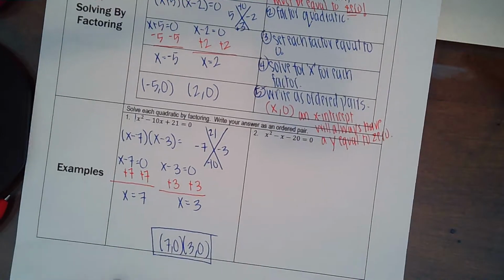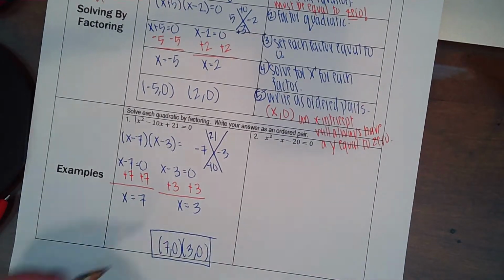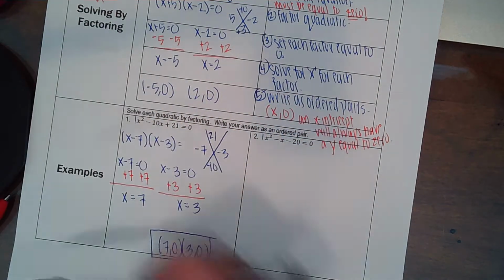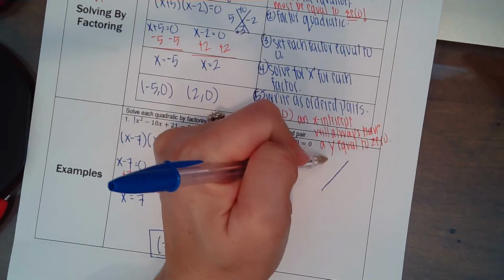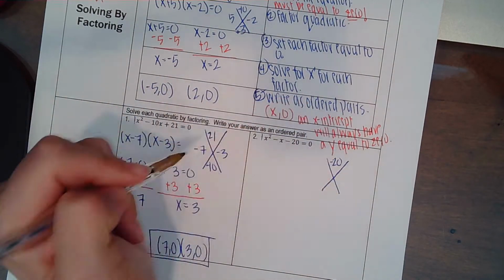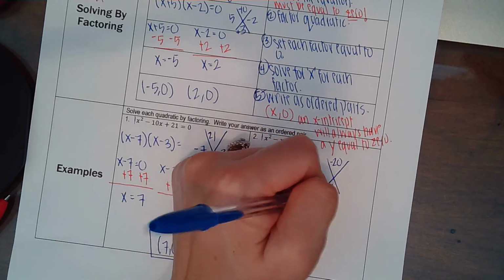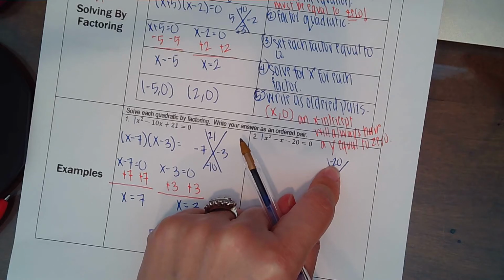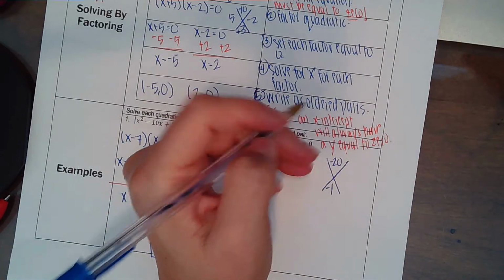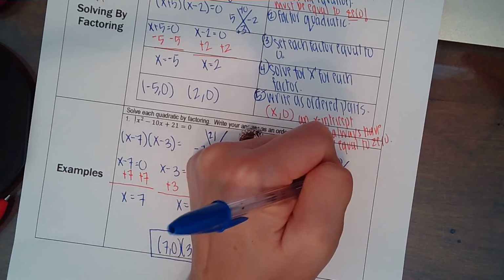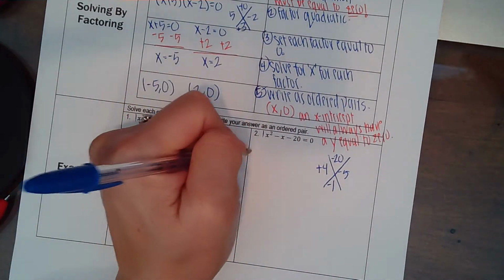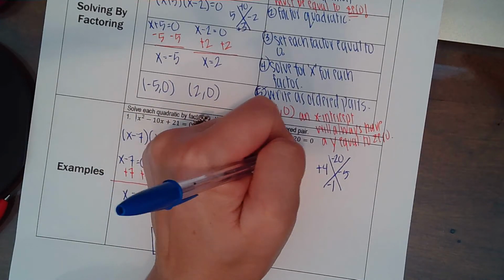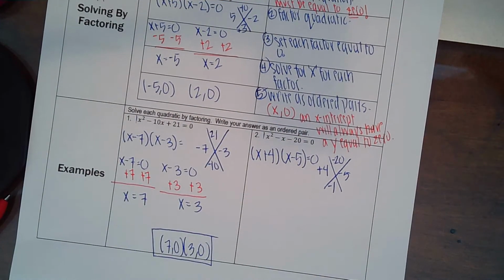Okay, hopefully you've paused me. If you need more help, that's totally fine. Again, this is a 1, so I can jump straight into my x factor, and it's already equal to 0, so I don't have to move anything over. So I'm going to do negative 20 at the top, and the middle brother that nobody likes at the bottom, which is a negative 1. And I think, hey, what multiplies to negative 20, but then adds together to a negative 1, and that would be a positive 4 and a negative 5. So I would have x plus 4 and x minus 5, and of course it equals 0.